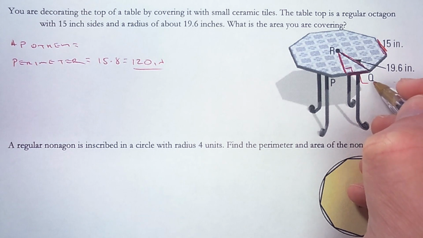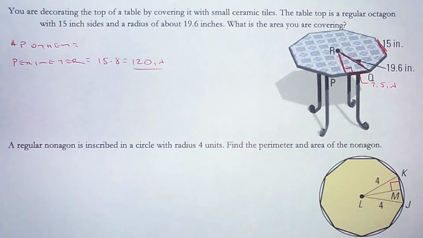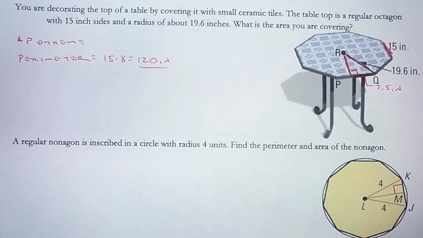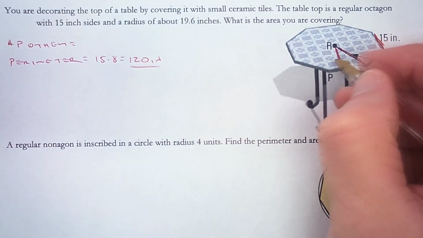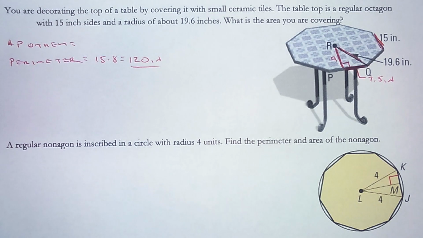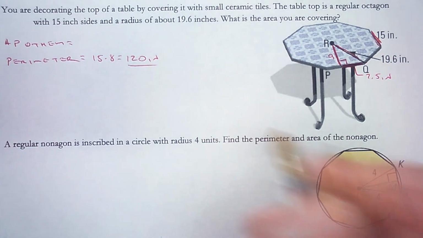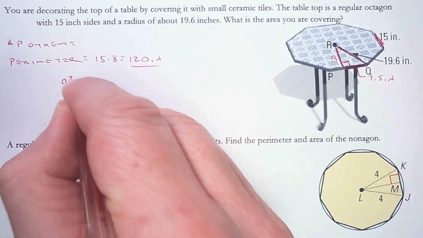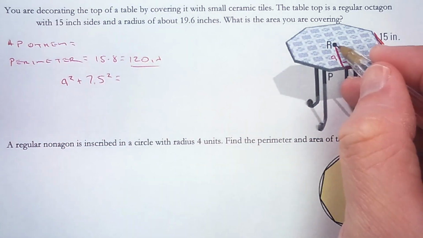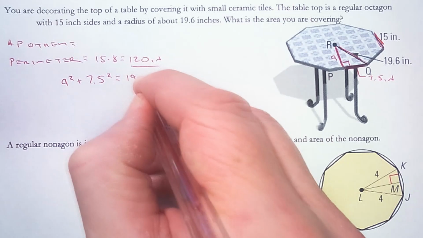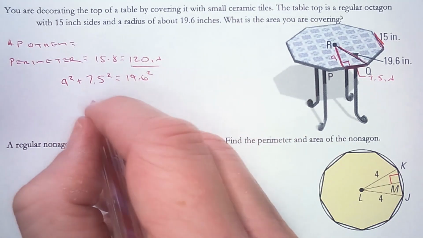So this right here is 7.5 inches. Now in this case, I can use the Pythagorean Theorem to find this length right here. I'll put an A here, that's the apothem. So I've got A squared plus 7.5 squared equals the hypotenuse of this triangle, 19.6 squared.